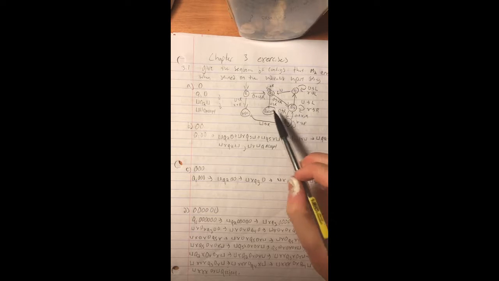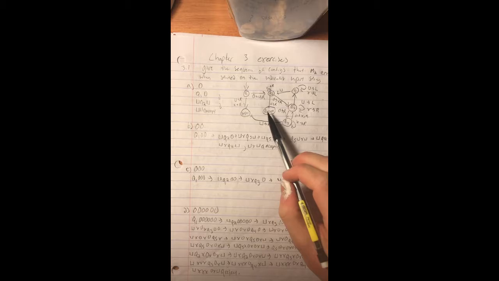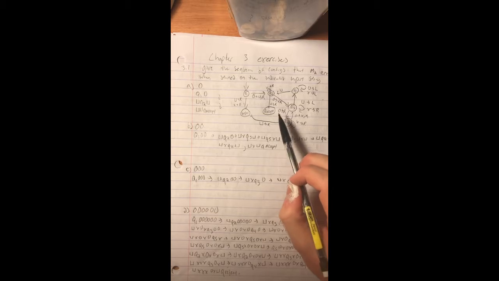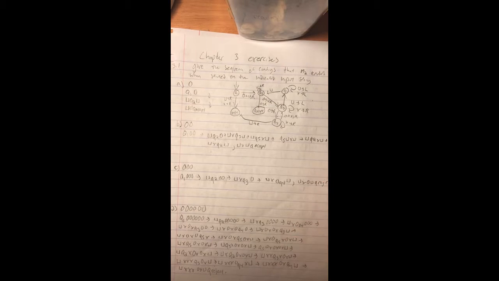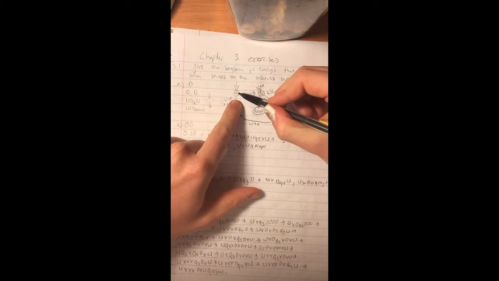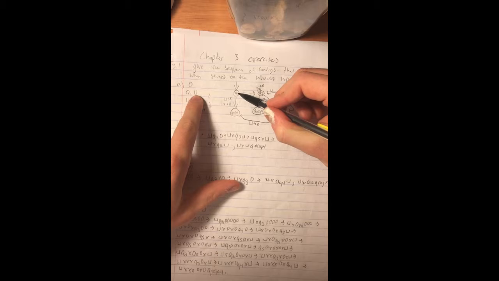So this is the state diagram. So basically, we want to give the sequence that M2, which is this, enters when started on an indicated string. So basically, I'll try and go through all of these. So basically for 0, you start in Q1, because that's the start state, with a 0 next to it.